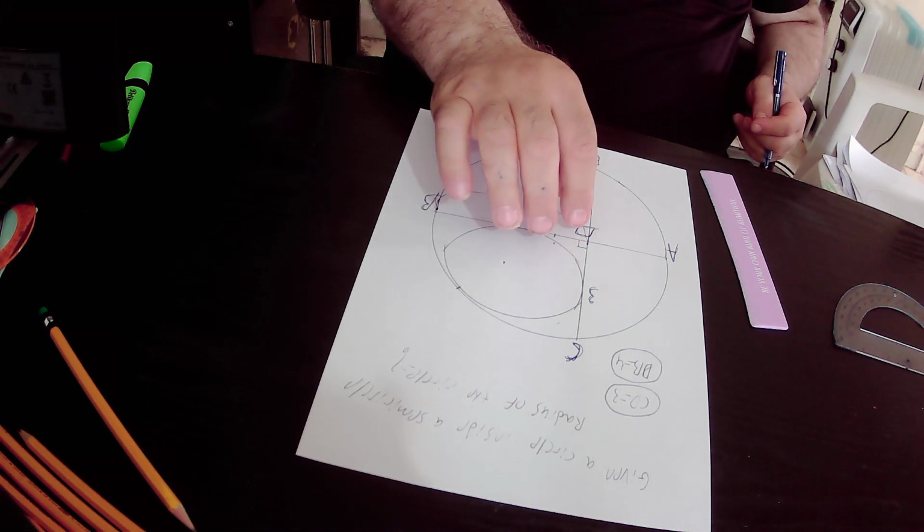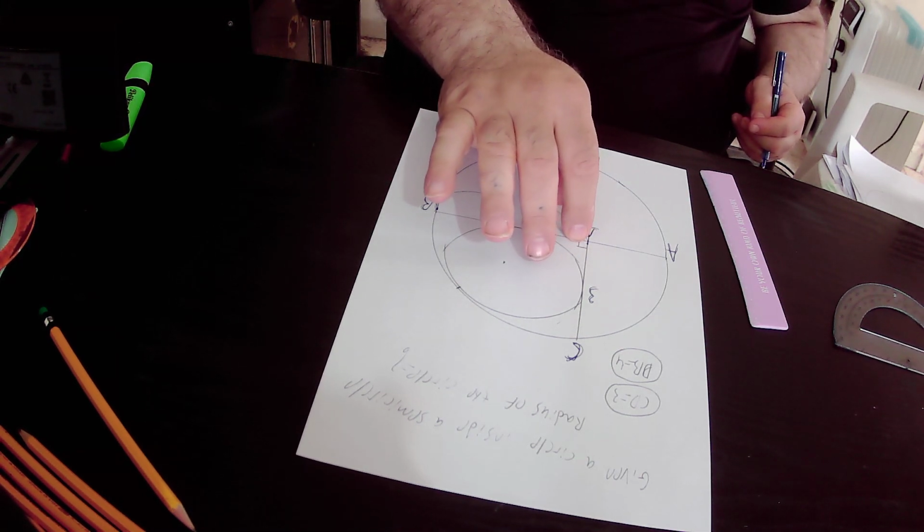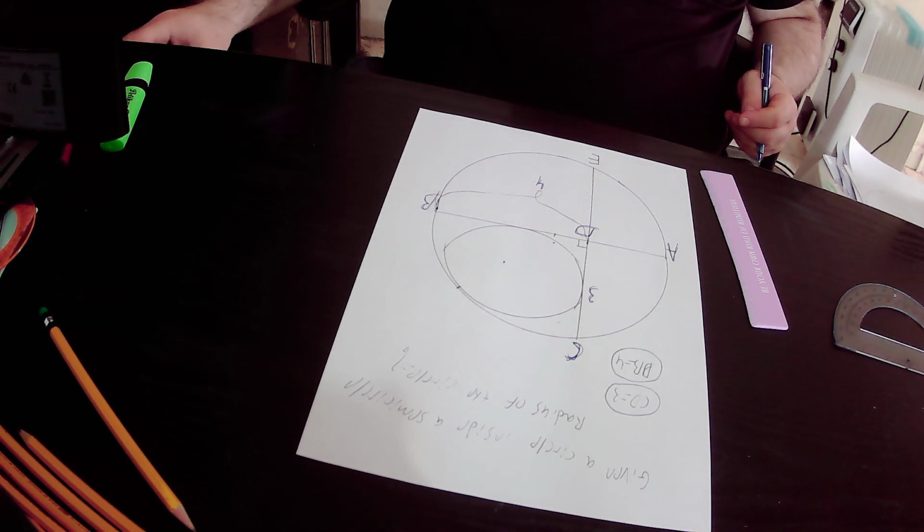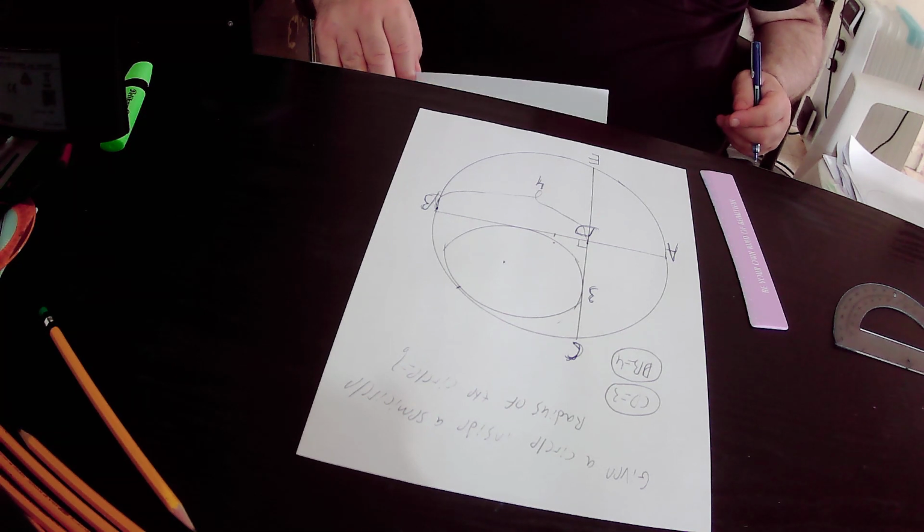Which angles do we have at this side at point D? We have here 90 degrees and angle EDB. In total, the sum of those two angles must be equal to 180 degrees.